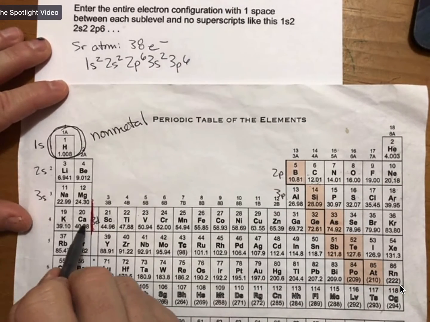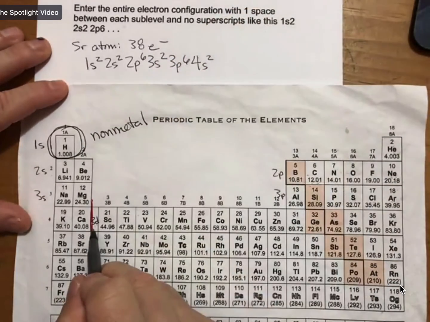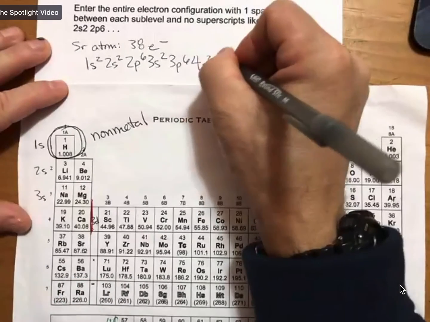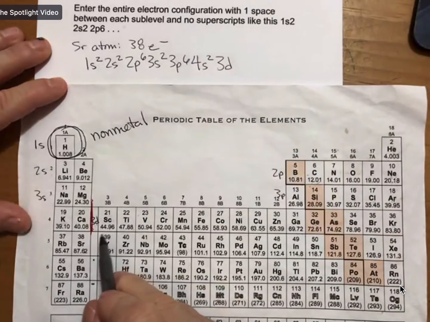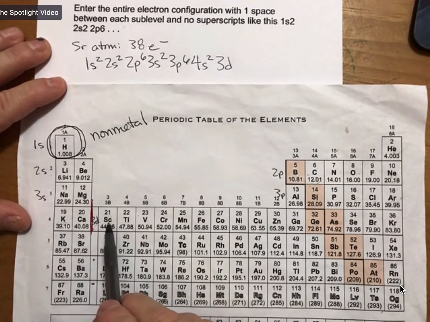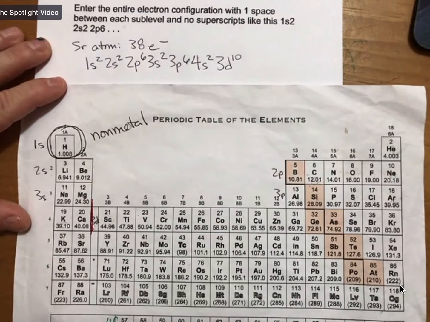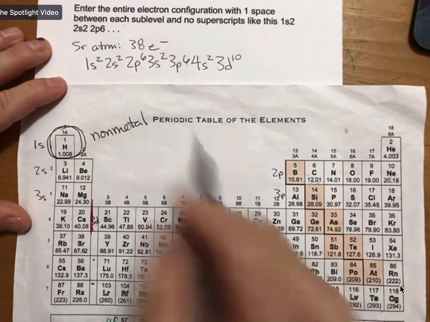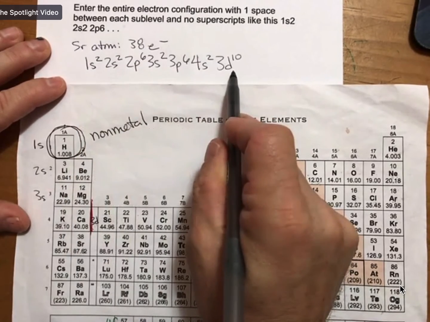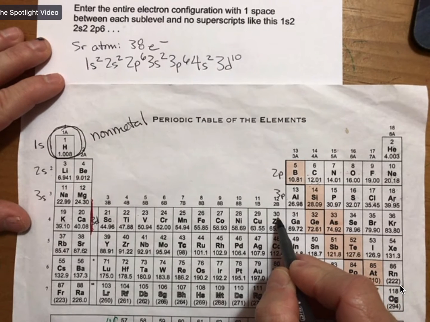Now I'm in the 4s. Here's where things get tricky. So after 4s, you go back to 3d. The 3d portion of the periodic table is 10 elements wide. That's because a d orbital holds up to 10 electrons. All right. So again, you can count up the number of electrons. You'll find there are 30 electrons in here so far. We're effectively right here at element number 30.